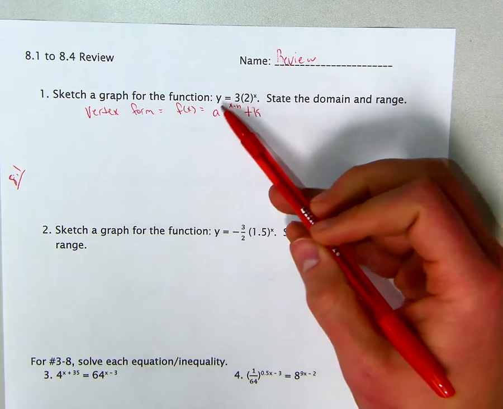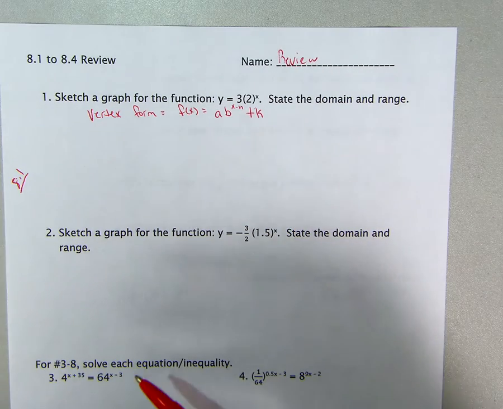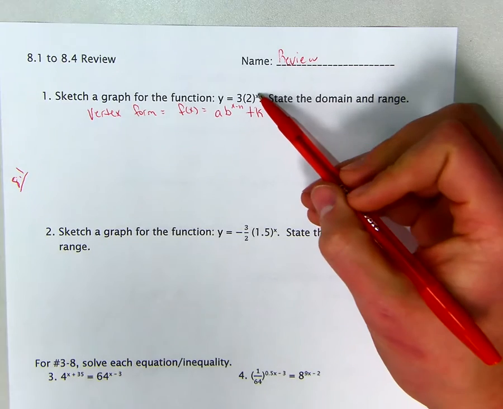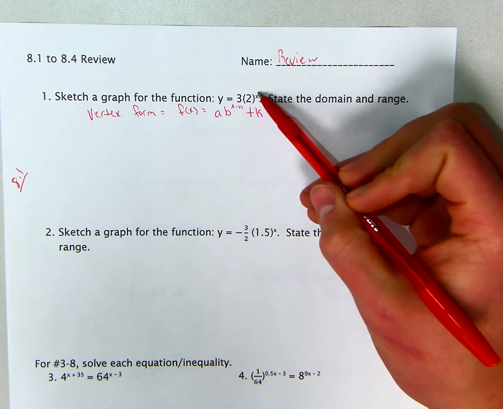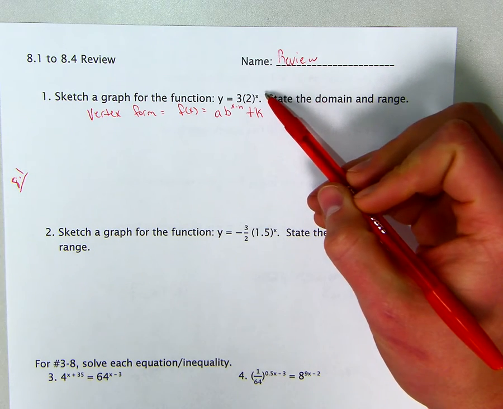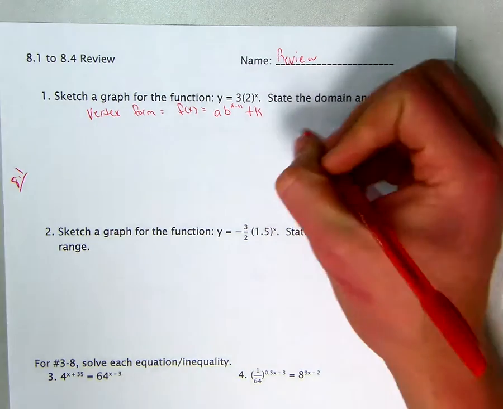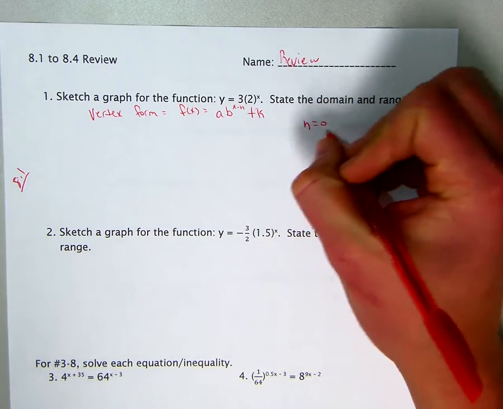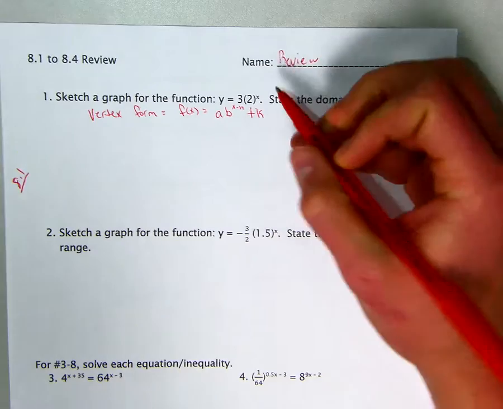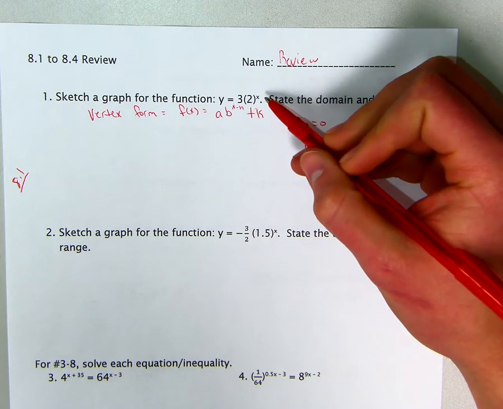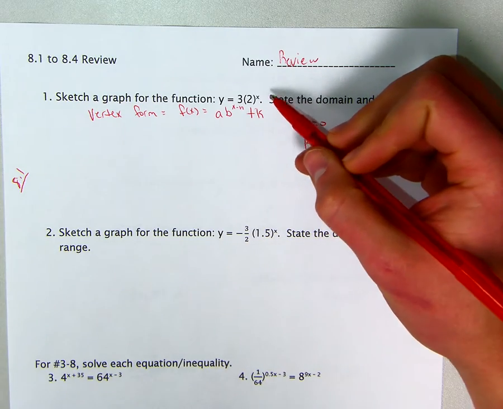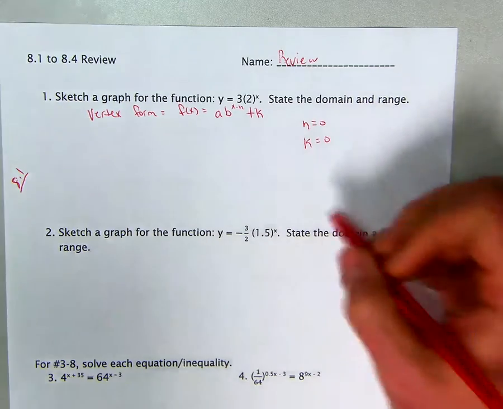Alright, so now when we're looking at our example, 3 is where a is. So you can't tell me that 3 is h or 3 is k. b is 2 and then x is up here. There is no minus anything, plus anything. So we know that h must be 0, k must be 0 as well, because there's no plus 2, no minus 7, things like that. So we know h and k.